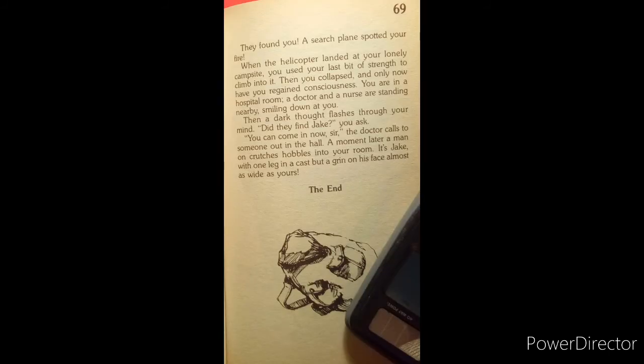They found you. A plane has spotted your fire. When the helicopter landed at your lonely campsite, you used a bit of your strength to climb into it, and then you collapsed. Only now have you regained consciousness. You're in a hospital room. A doctor and a nurse are standing nearby, smiling down at you. Then a dark thought flashes through your mind. "Did they find Jake?" you ask.